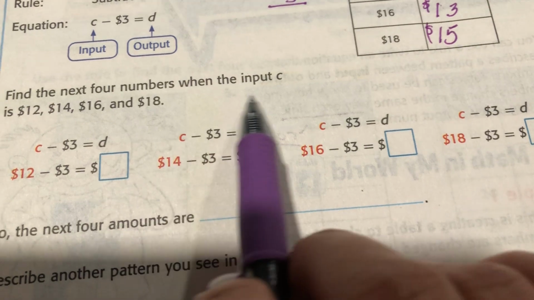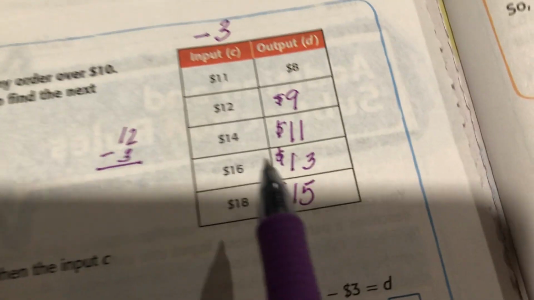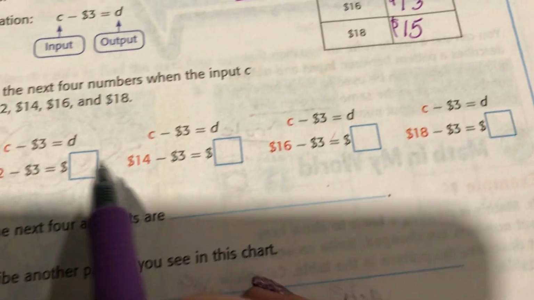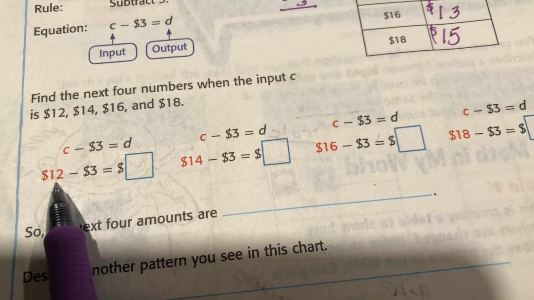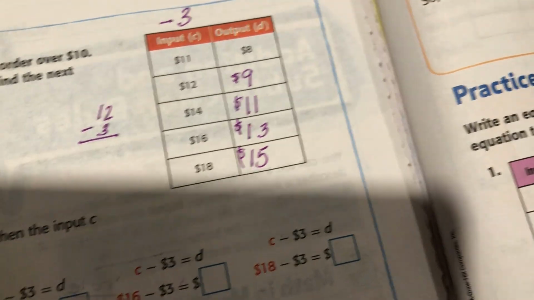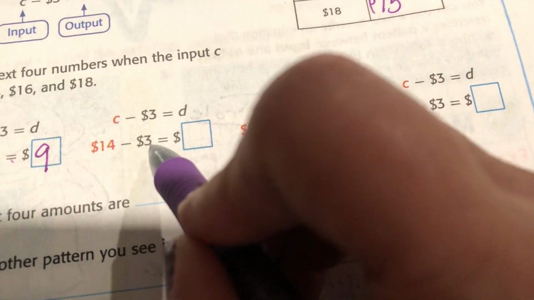Find the next 4 numbers when the input C is 12, 14, 16, 18. We already did that, see? Okay? All right, and they're just breaking it down for you. C minus 3, so if C is 12 minus 3, you get 9. Hopefully I didn't make any mistakes on my math. Sometimes I do. And that's okay. Just, you know, do it correctly.